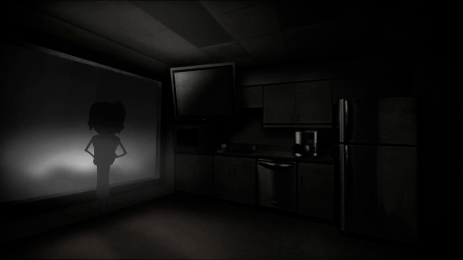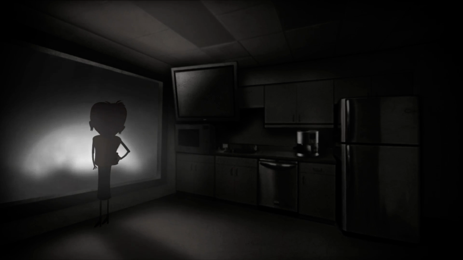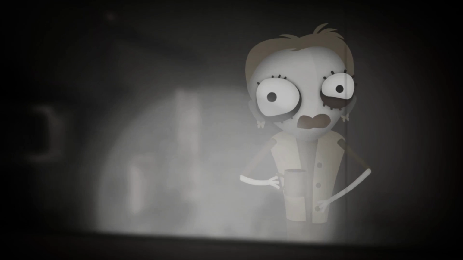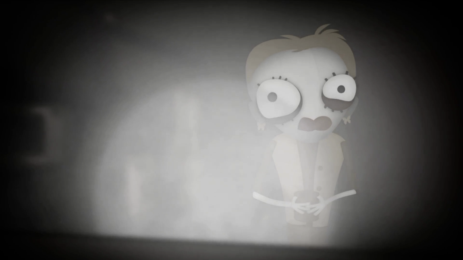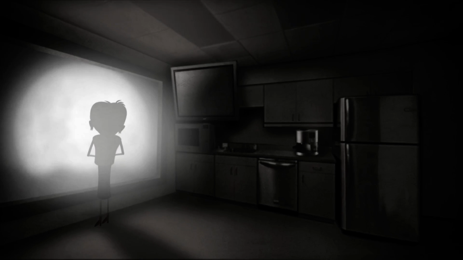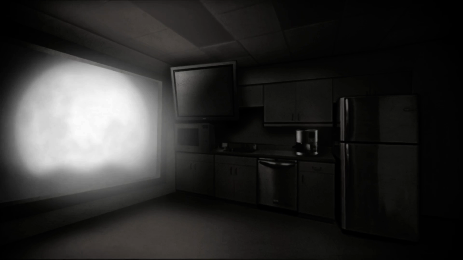Just look at what this place looks like now. Mouse, out of the way, mouse. Look how bad she looks. It's not a moon, it's an eyeball.